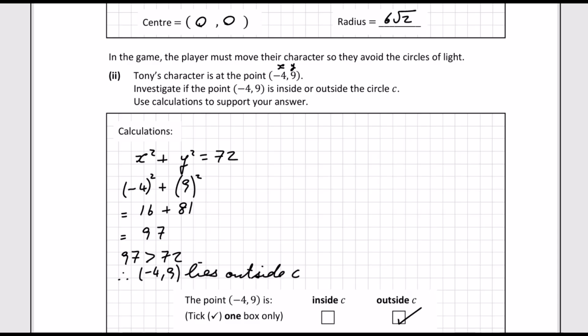The other thing you can do, if you imagine you have a circle with a radius. We know the radius here is 6 root 2, and we know from what I've just done that the point lies outside. So if you can find the distance between the center and the point -4, 9, and that's bigger than the radius, then it has to lie outside the circle.